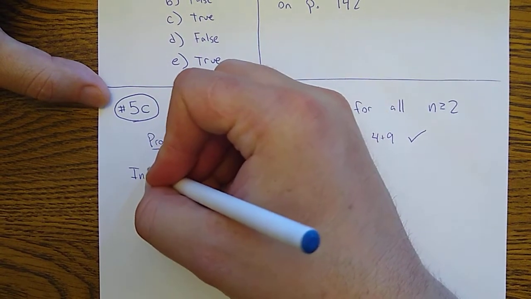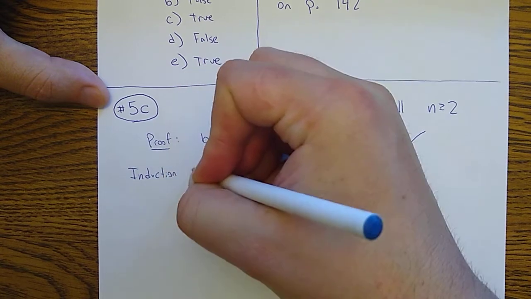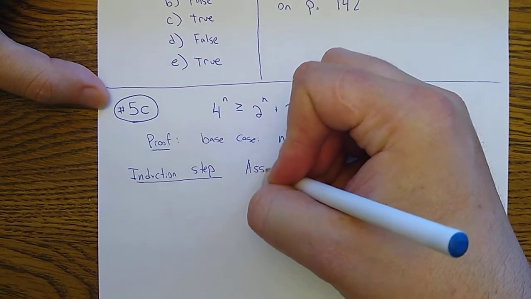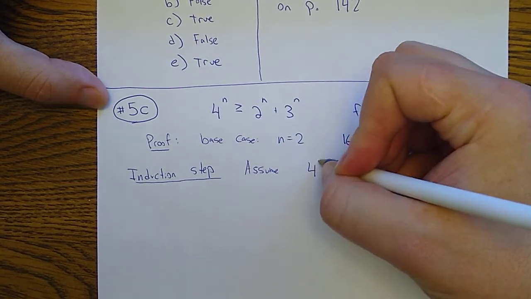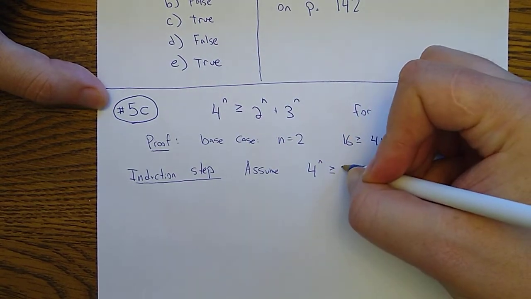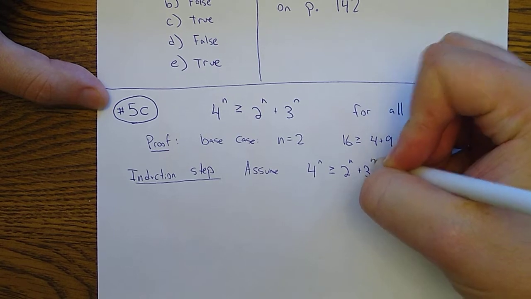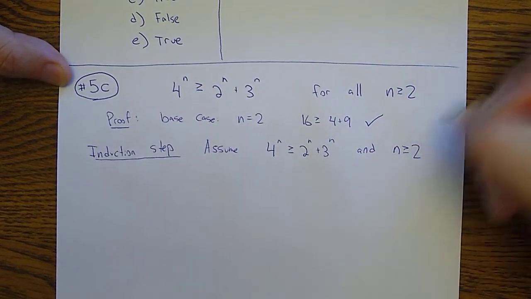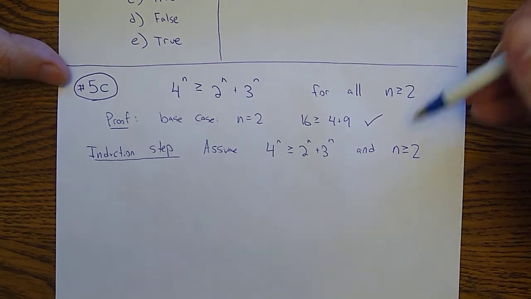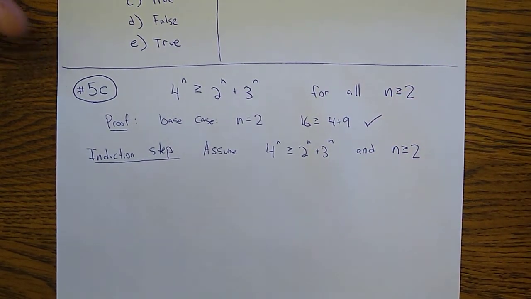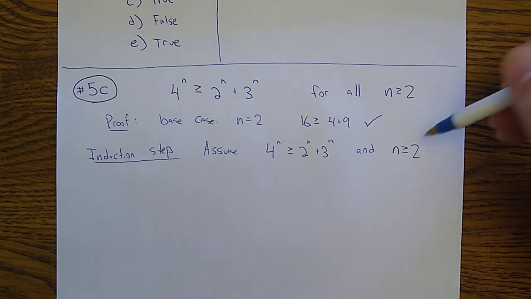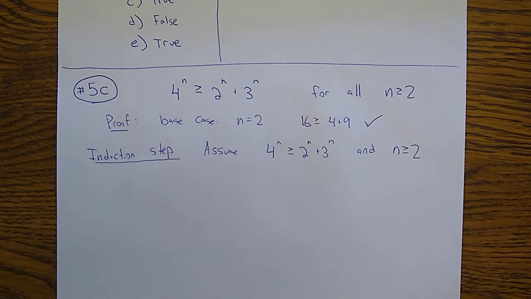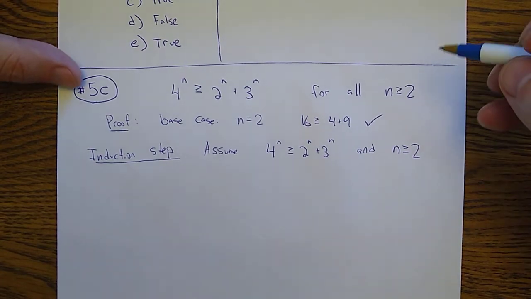For the induction step, we assume 4 to the n is greater than or equal to 2 to the n plus 3 to the n. And if it helps, we can assume that n is at least 2. Sometimes that helps because we're only proving it for n greater than or equal to 2. We may or may not use that piece of information, but it doesn't hurt to write it down because it's true.